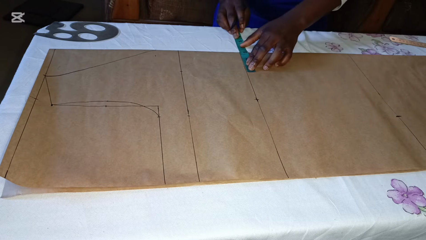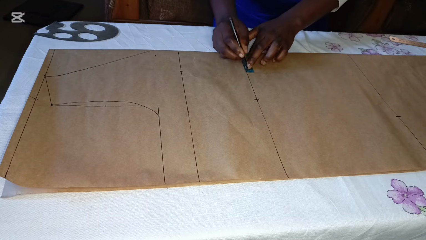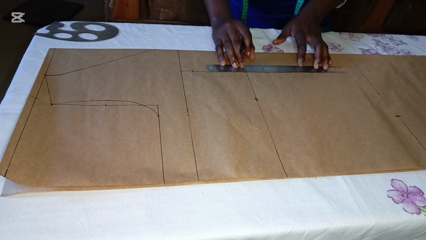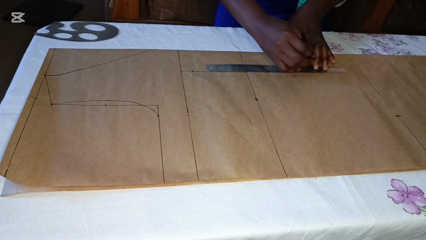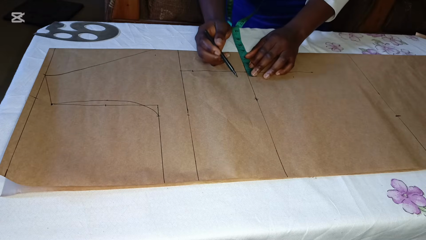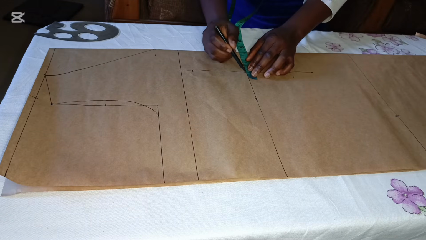Okay, so I'm going to also take my hip line measurement. I've taken my waistline measurement. Okay, so right now I'm going to take my bust band measurement and I'm marking it at that point. Yeah, my bust band is taken at that point. Then I also extended the line downwards from my waistline, to get my dart line right.